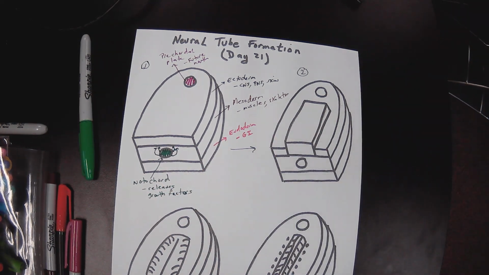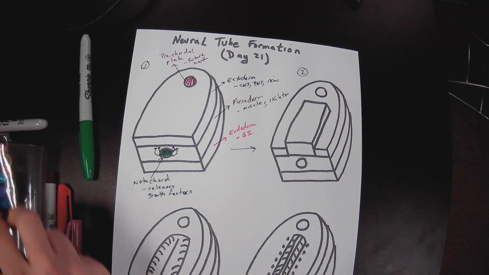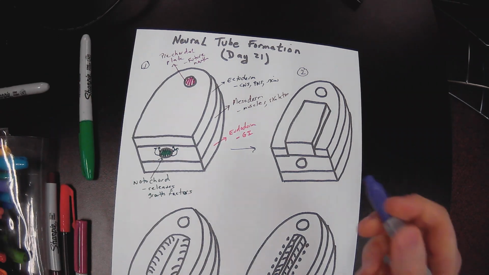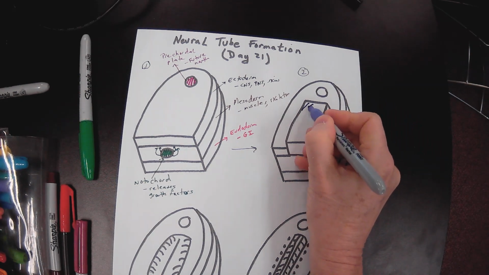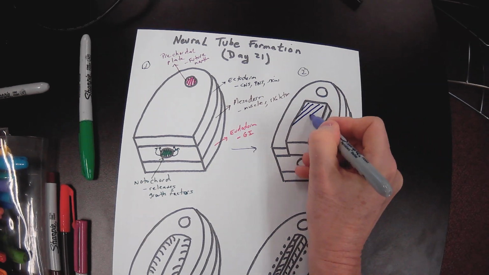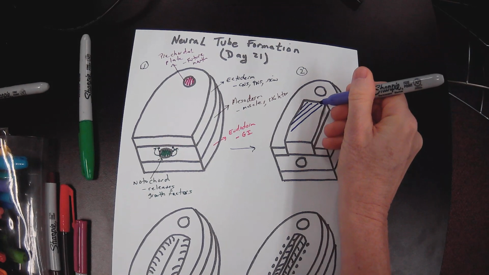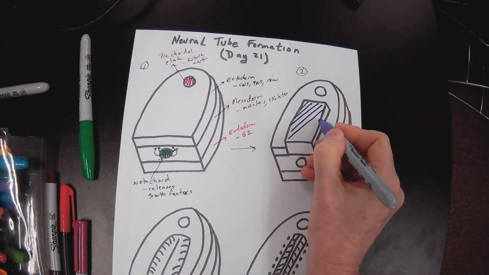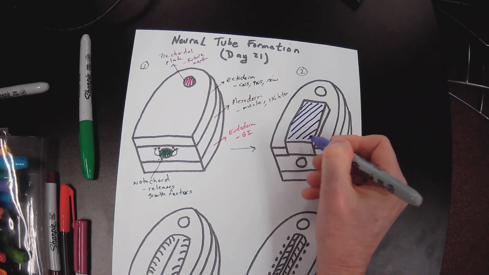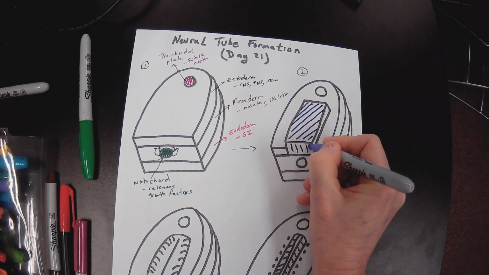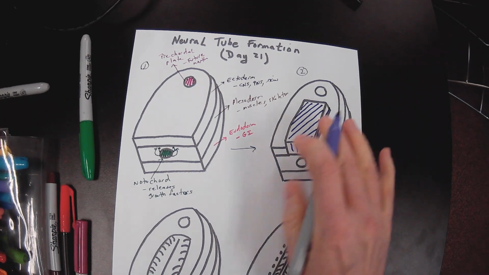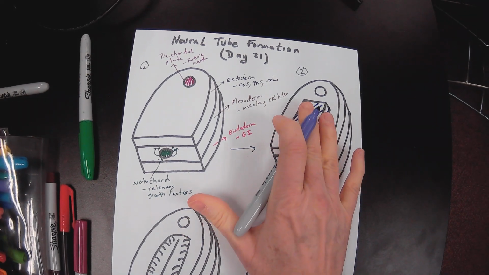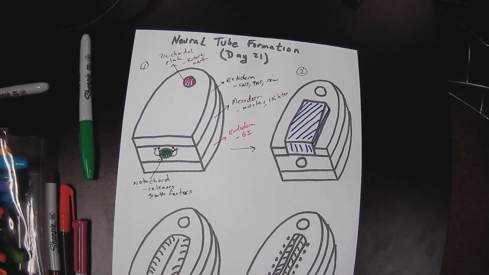It gets a whole bunch taller. Let's do purple. So this is the area in the ectoderm that overlies the notochord, that because of the release of growth factors by the notochord, starts to grow and develop, and gets a little bit taller than the rest of the surrounding ectoderm.